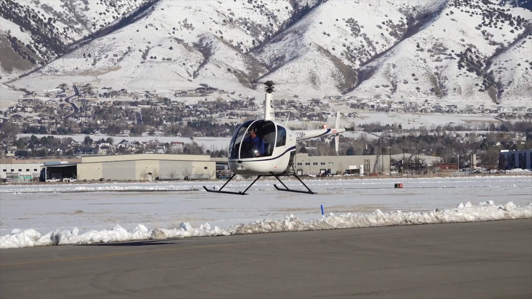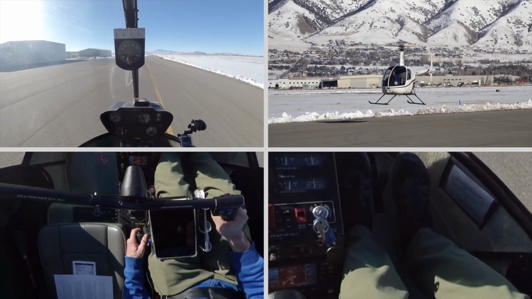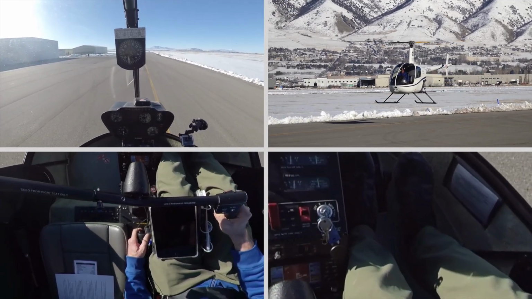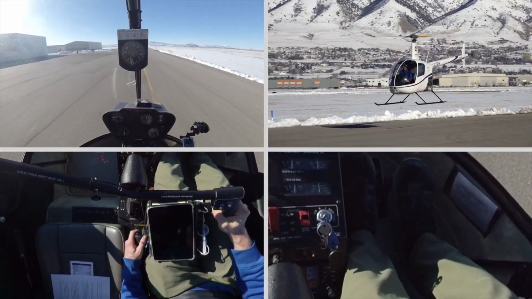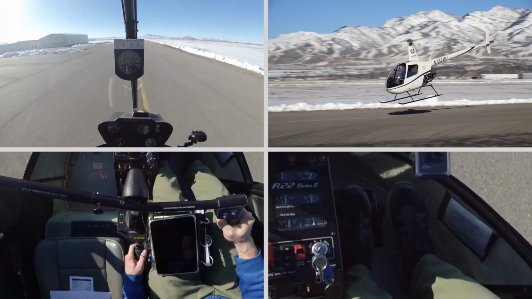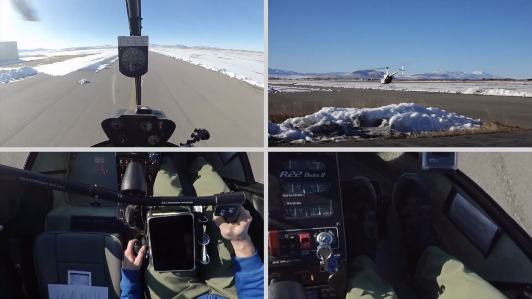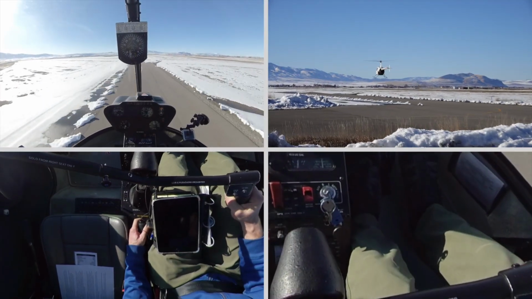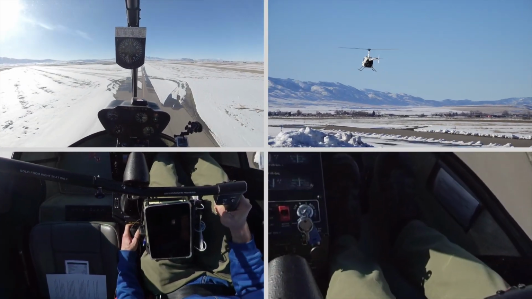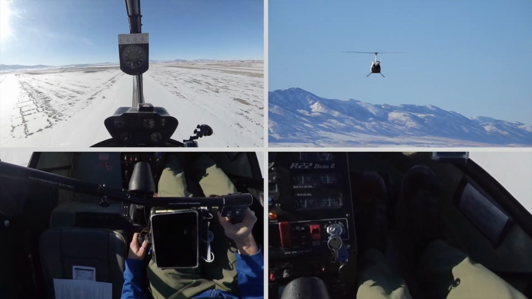So we're about at our 3-foot hover here. And as we push forward, right as we get through transverse flow effect, we get this blowback. And beyond that is ETL. Keep the nose low. We watch for the 40 knots before we pick up. And then push for 60 knots on our takeoff.